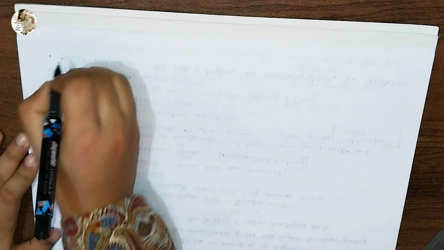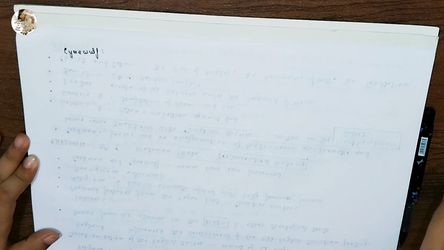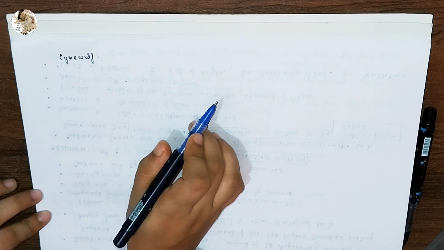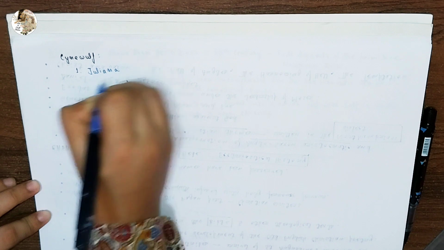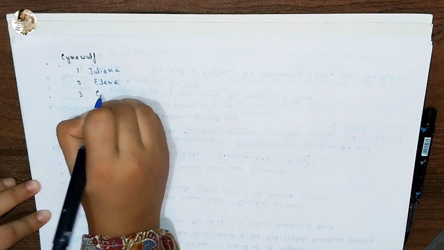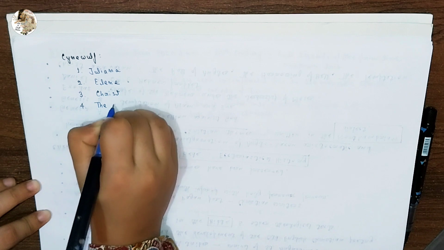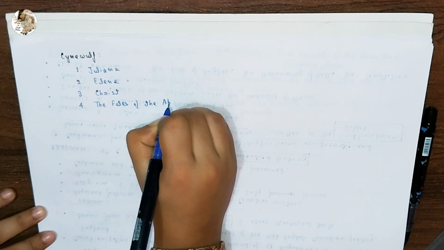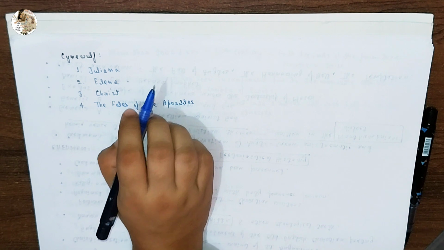Now we'll discuss the other poet, that is Cynewulf. There are 4 poems that contain the signature of Cynewulf in runic characters. The 4 poems are, first is Juliana, second is Elene, third is Christ, and the fourth is The Fates of the Apostles. So the first one, Juliana, is the first signed work of Cynewulf.